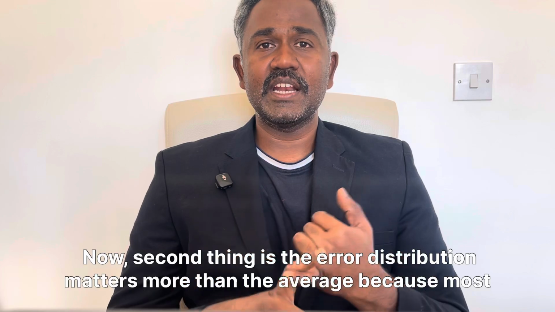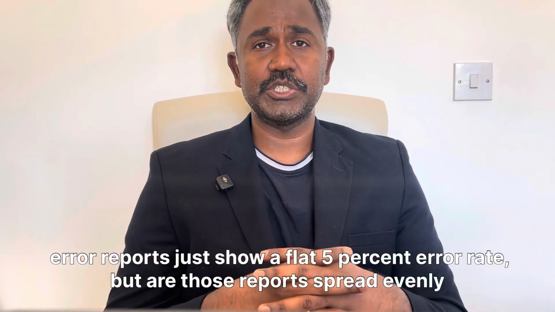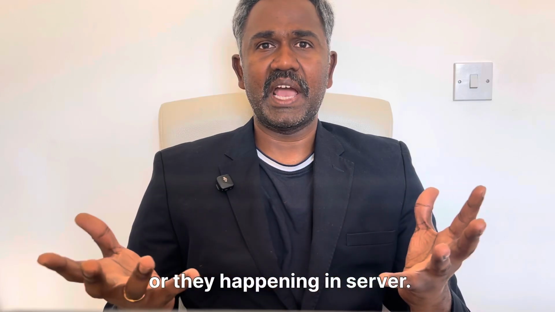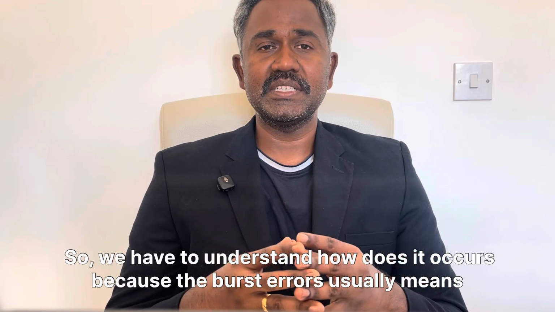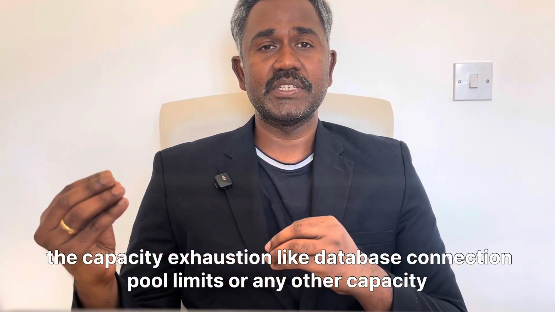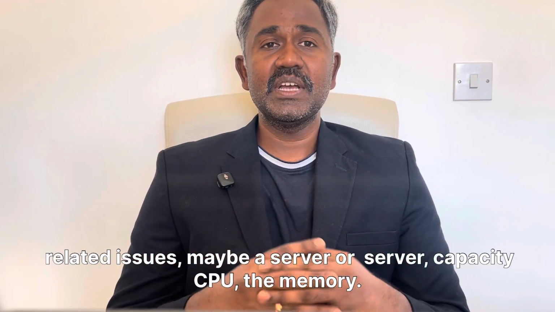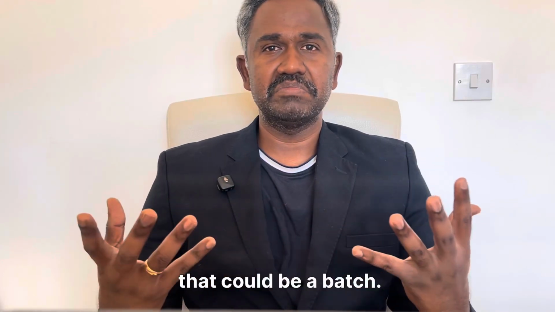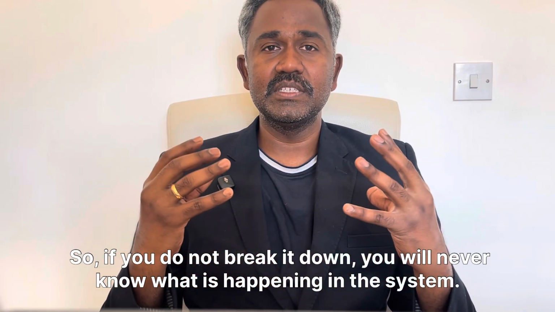The second thing is that error distribution matters more than the average, because most error reports just show a flat 5% error rate. But are those errors spread evenly, or do they happen in sudden bursts? You have to understand how they occur, because burst errors usually mean capacity exhaustion, like database connection pool limits or other server capacity issues, CPU, memory. And steady, low-level errors often signal a misconfiguration or a bad script. If you don't break it down, you will never know what is happening in the system.